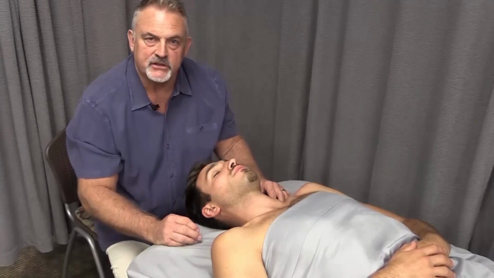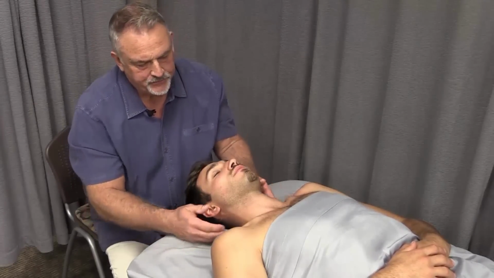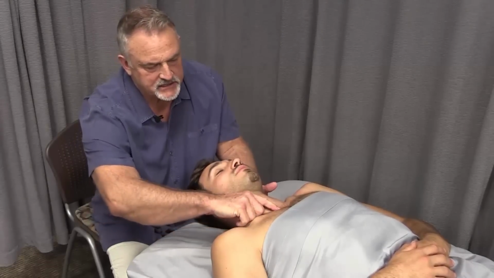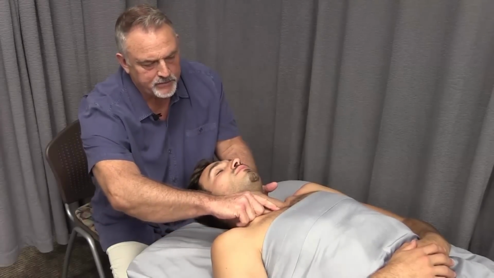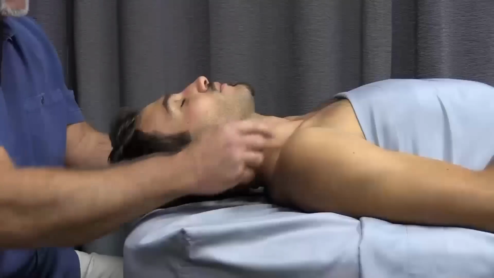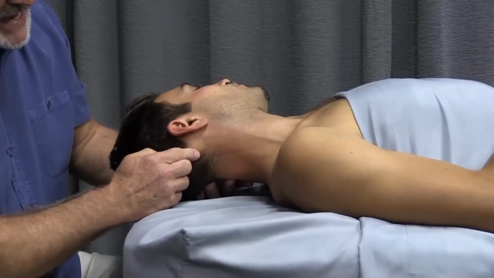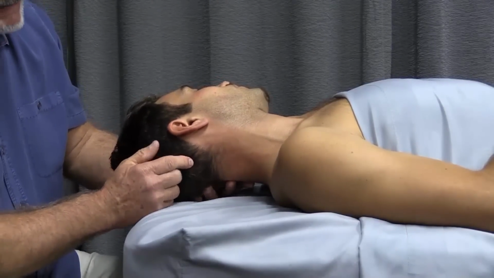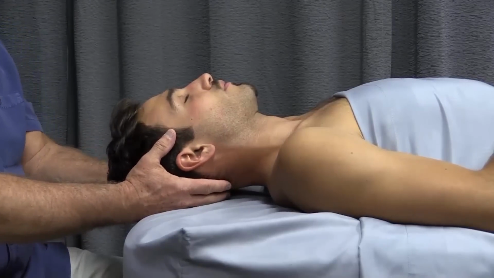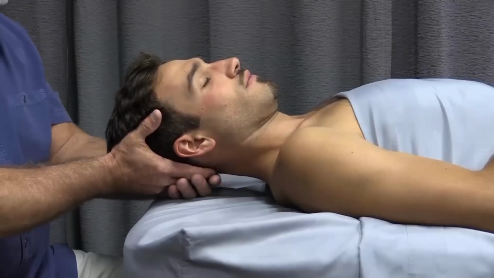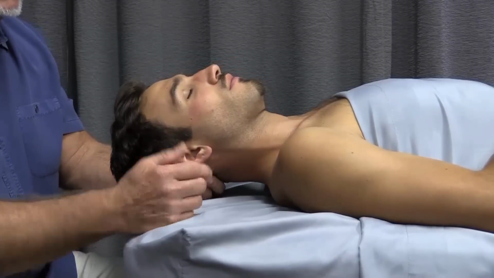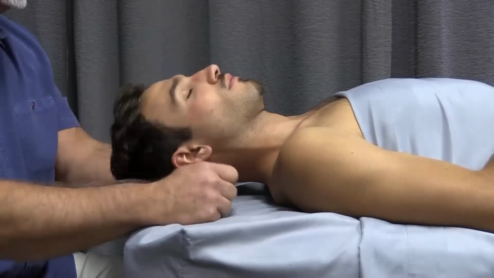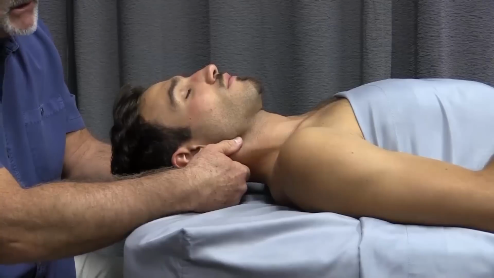Now let's move on to the sternocleidomastoid muscle. This muscle has attachment sites, as we said earlier, on the manubrium of the sternum, the medial clavicle, the mastoid process located here, and the superior nuchal line. To palpate this muscle, we want to flex and rotate the head to the same side. We're going to use a pincer palpation technique to encircle this muscle.